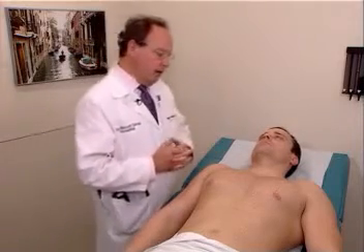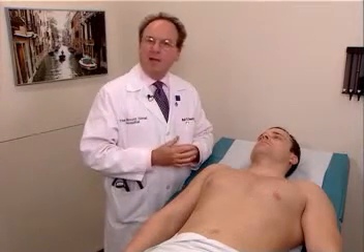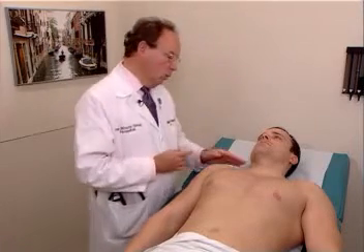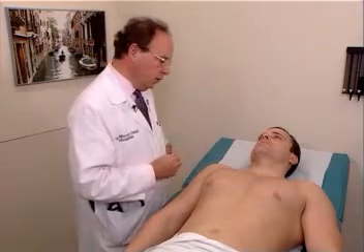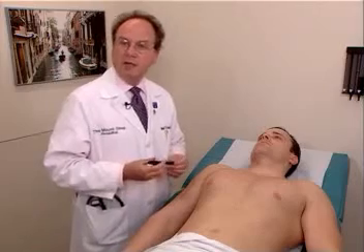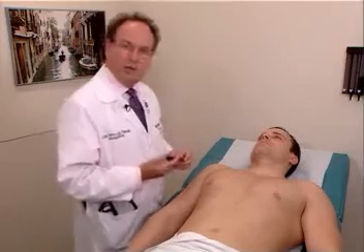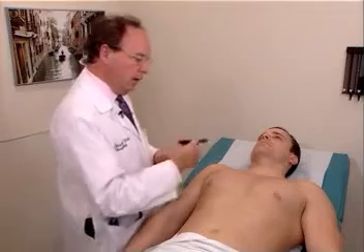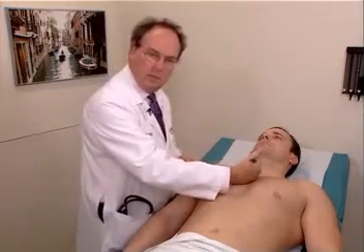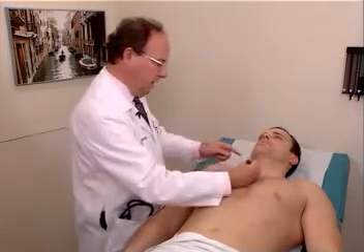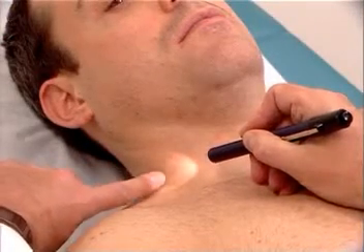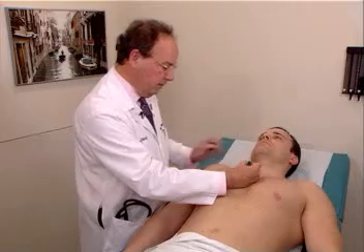One also wants to evaluate the waveforms, the A, C, and V waveforms of the jugular pulse. And one looks at the jugular pulse in a way which is very easy to enlarge and exaggerate the pulse motion, which is to take a penlight and to place your hand on the sternum and to shine a light tangentially to the jugular pulse. And you are then looking for ACV waves.